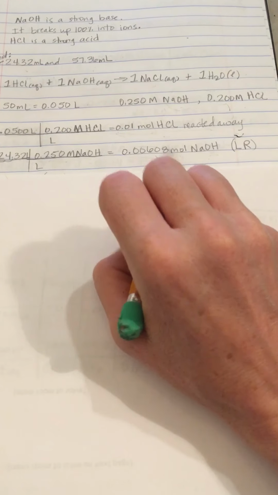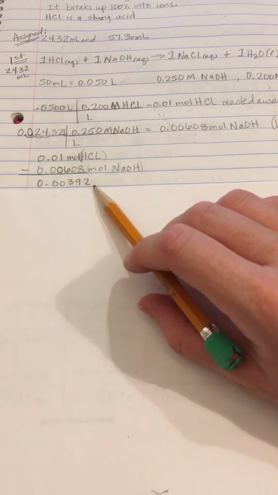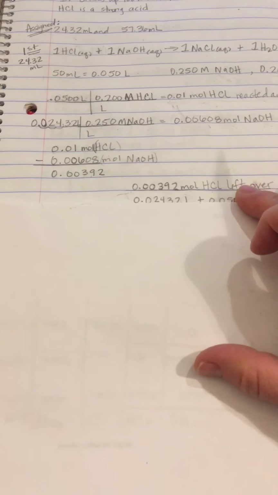That's a smaller number comparatively, so that is my limiting reactant. I will then subtract it from the greater amount to get 0.00392.